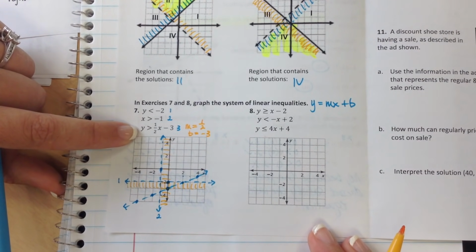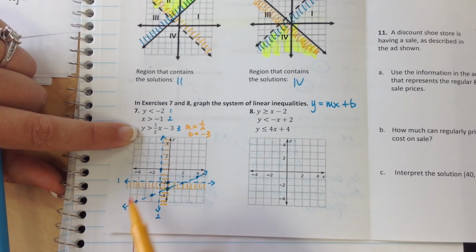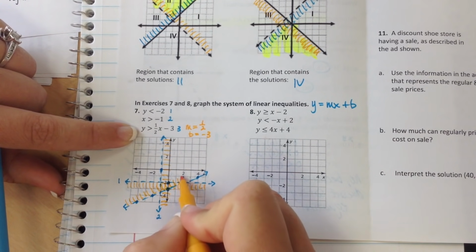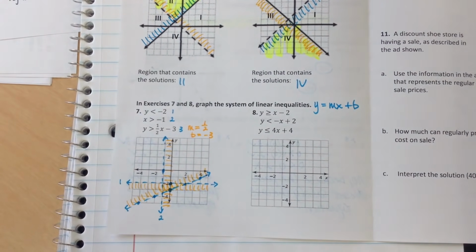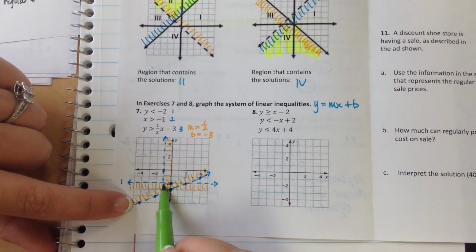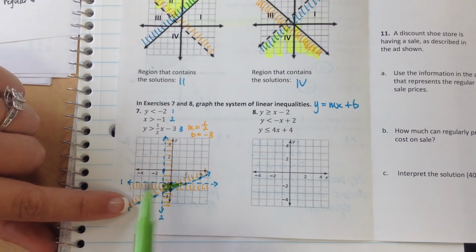Last equation, y is greater than again. Here's my third line. Greater than means I'm going to shade above. So now I have 3 different lines, and my answers are only where they all overlap. So if you'll notice, they all overlap only right here in the middle of this tiny little triangle. That's where your solutions lie.